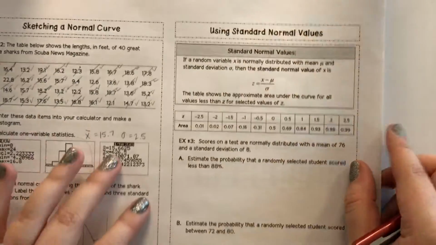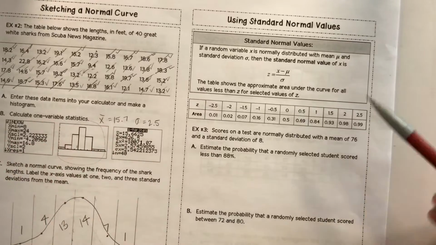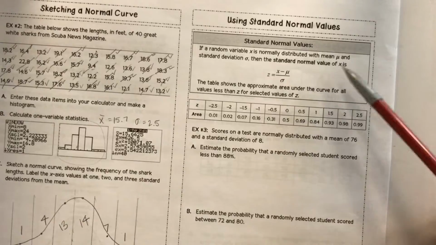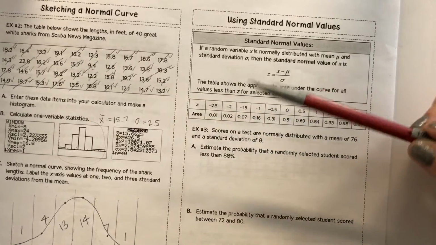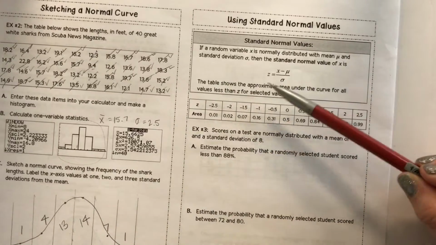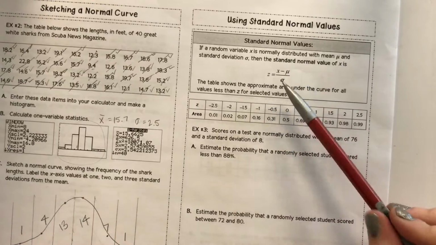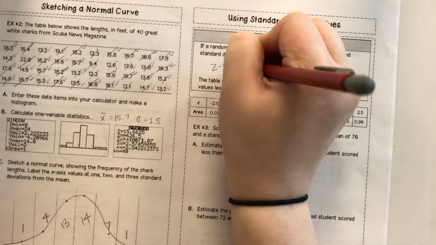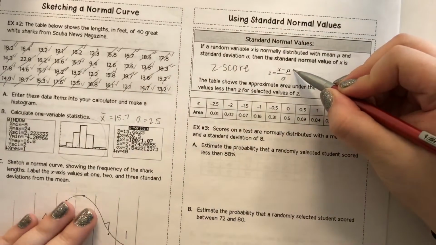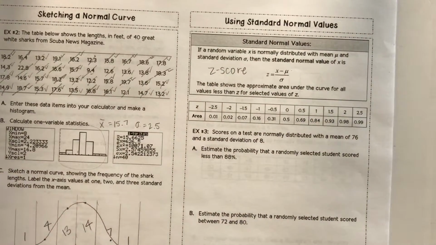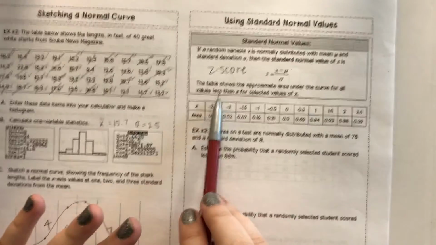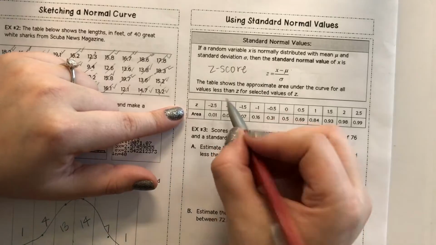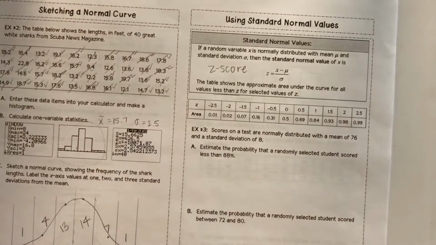Okay, so if a random variable x is normally distributed with a mean mu and standard deviation sigma, then the standard normal value of x is z equals x minus mu over sigma. This is the same thing that we've learned. This is the z-score formula, just with mu instead of x bar. Okay, so this table shows the approximate area under the curve for all values less than z for selected values of z.